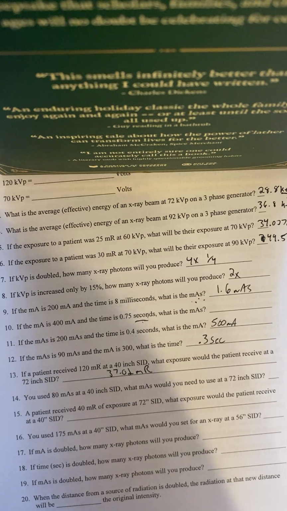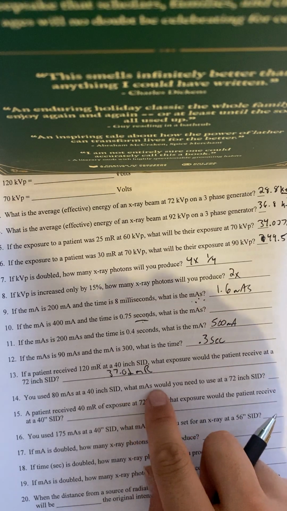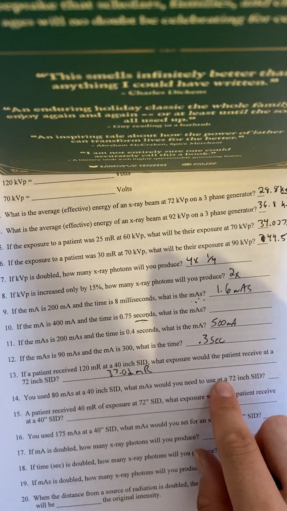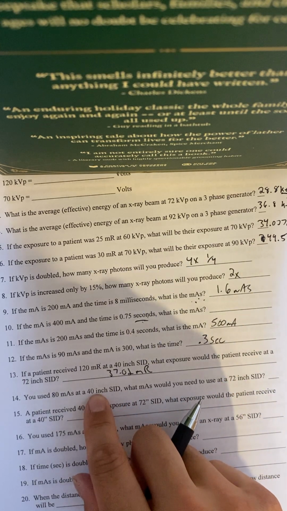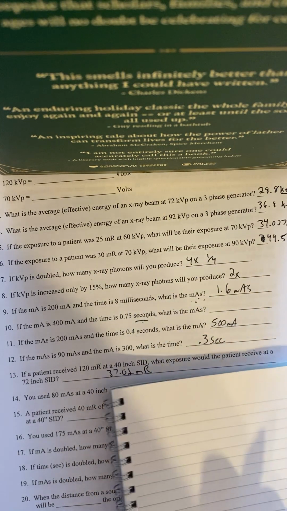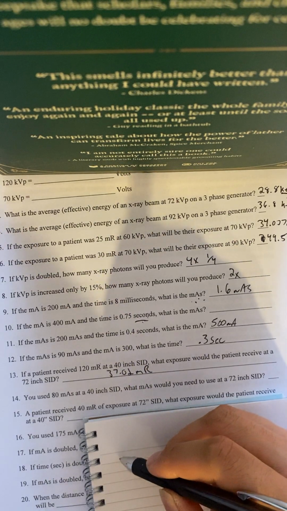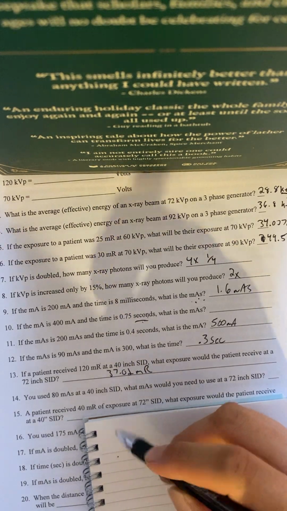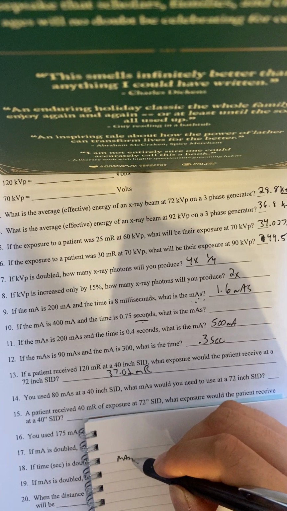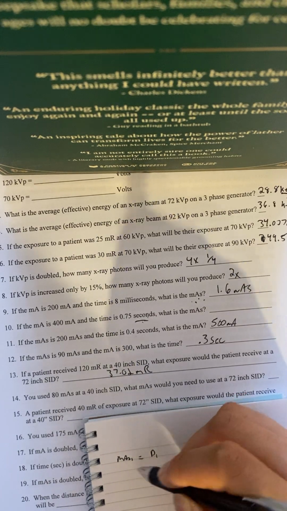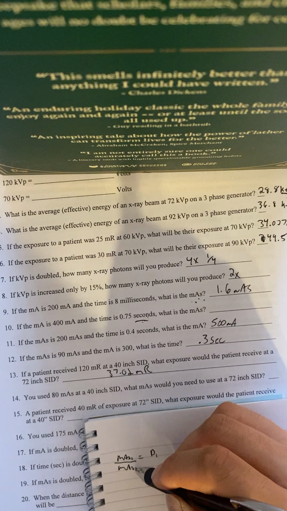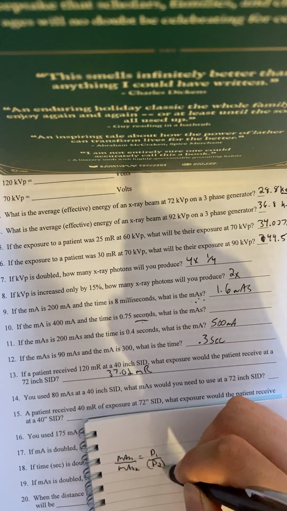Yeah, the next question here, what's your mass? Would you need? So this is direct. So your mass, mass 1 over D1 equals mass 2 over D2.